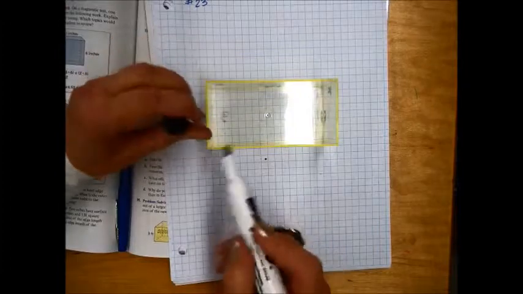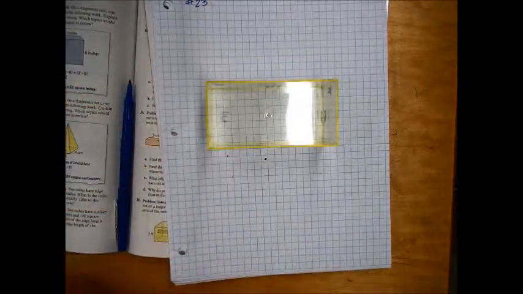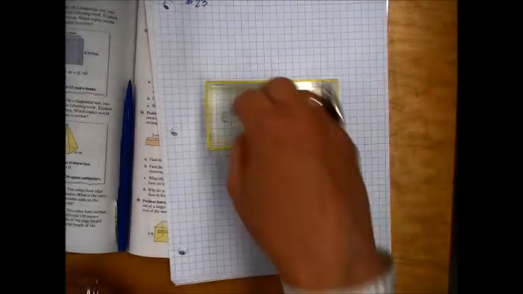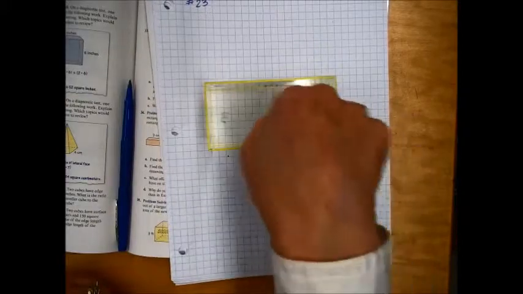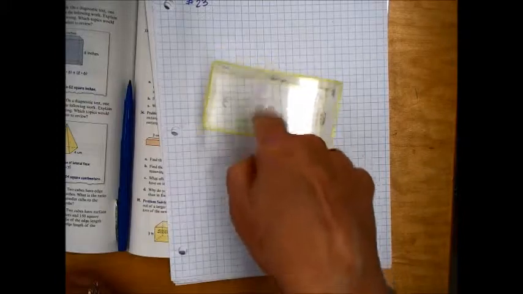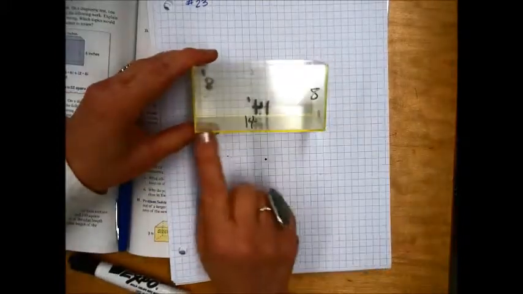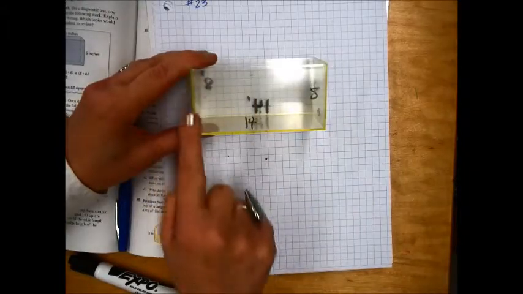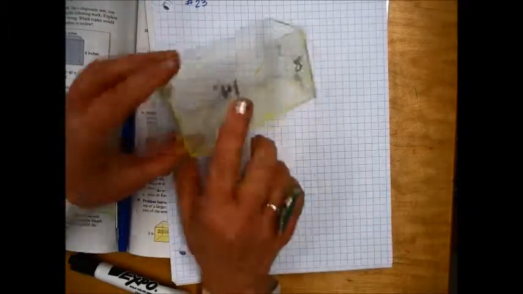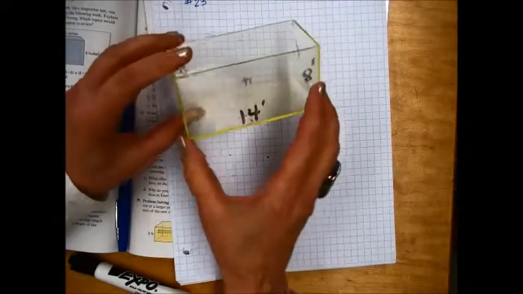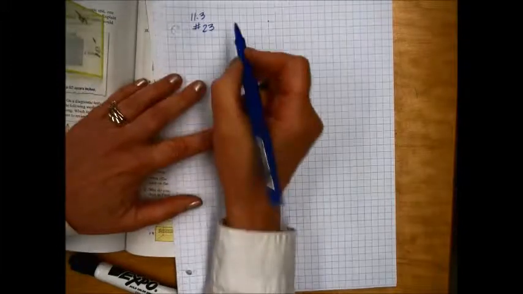Okay, let's go back. I need to say something else. Are we painting the floor? Are we painting the ceiling? I'm only painting the walls. You're standing in this room. I'm going to paint this wall, this wall, this wall, and this wall. So what is this wall right here? 14 by 8. And what is the wall opposite? 14 by 8. Okay, so I've got two sets of 14 by 8.